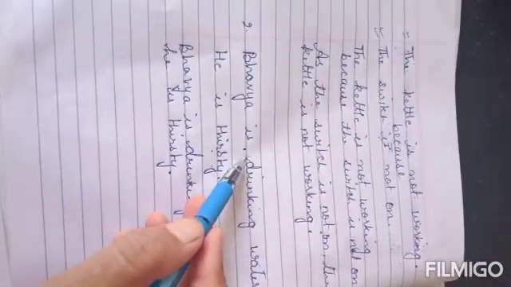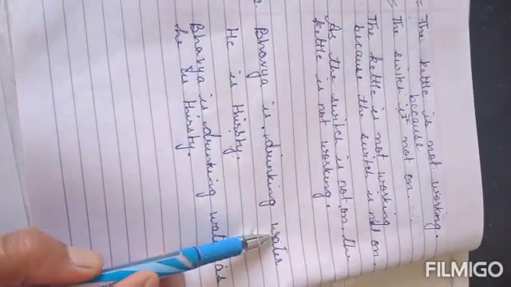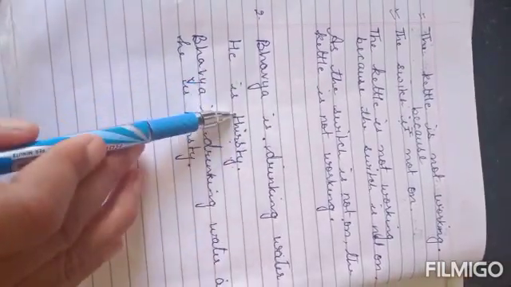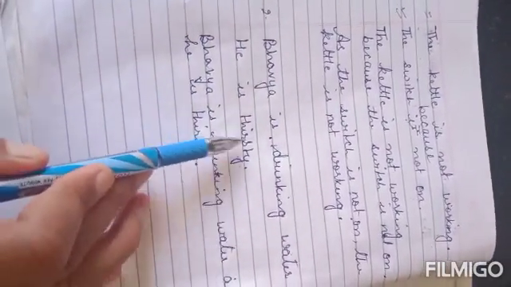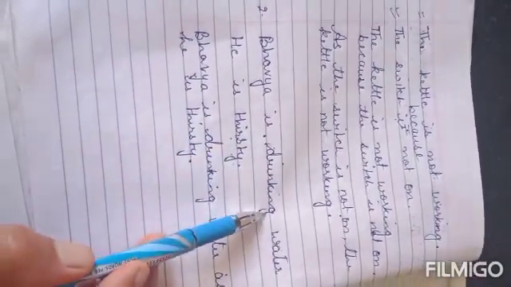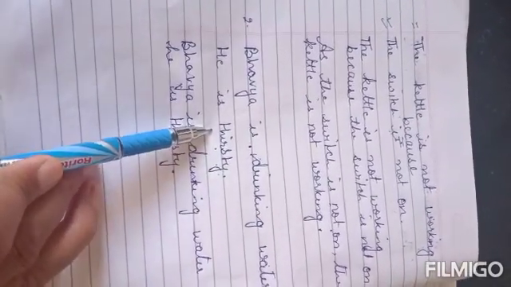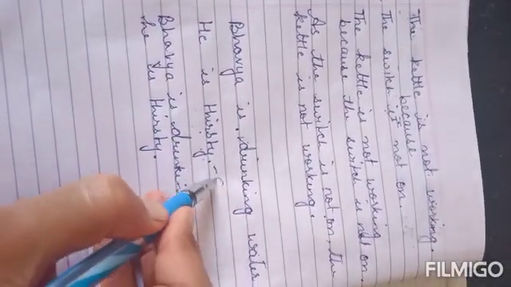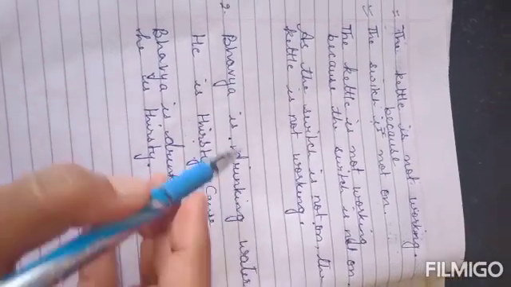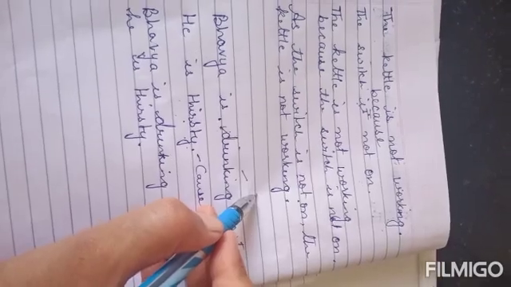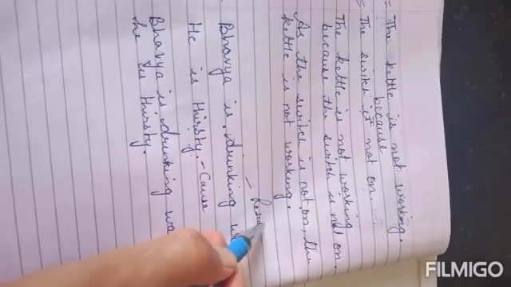So which one is the cause and which one is the effect? Bhavya is drinking water. What do you think? Is it the cause, the reason, and he is thirsty is the result? Or because he is thirsty he is drinking water? Kya pehle hua? Is he drinking water first or is he thirsty first? Yes, he's thirsty first. So that's the cause. And what's the effect? What is the result? He's drinking water. So this is the result.